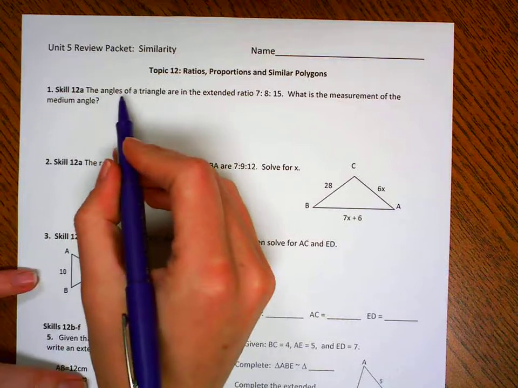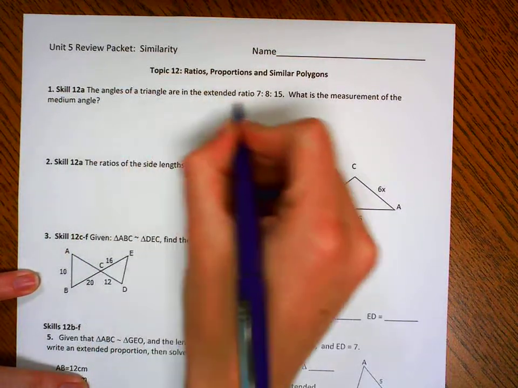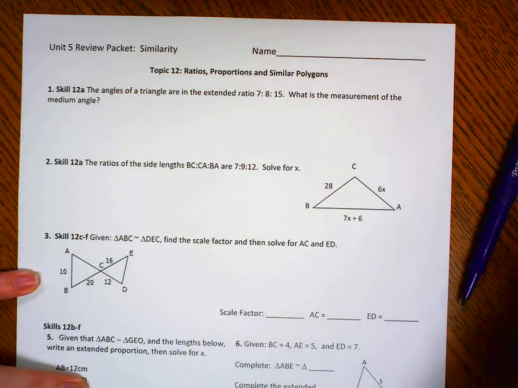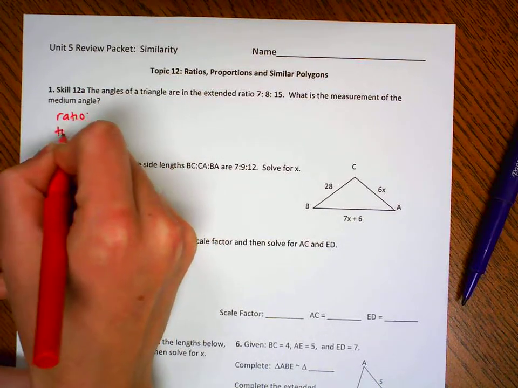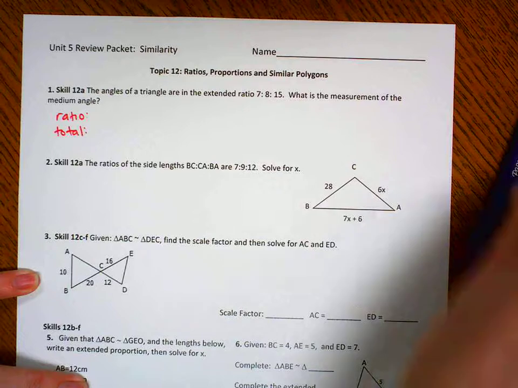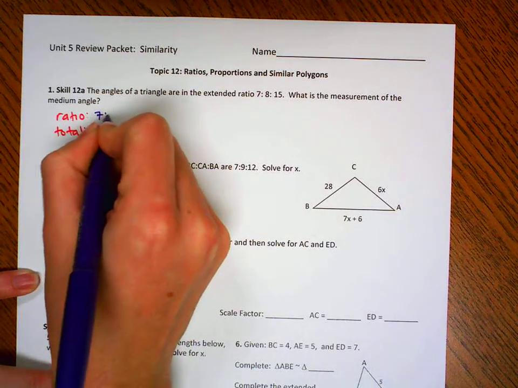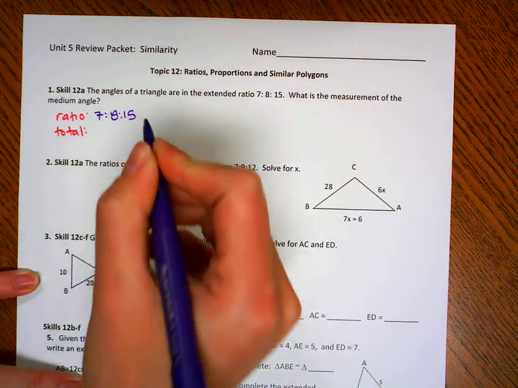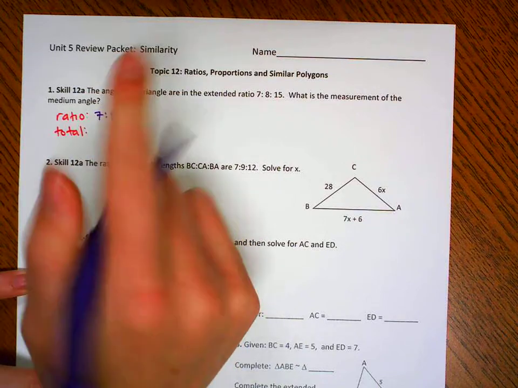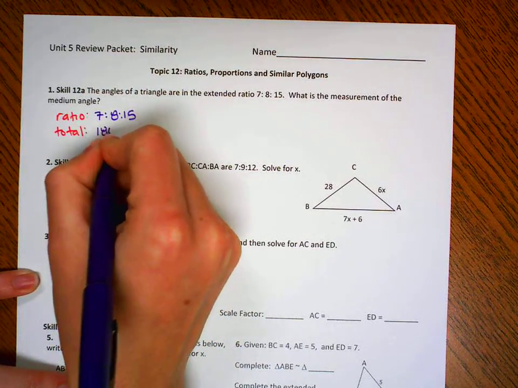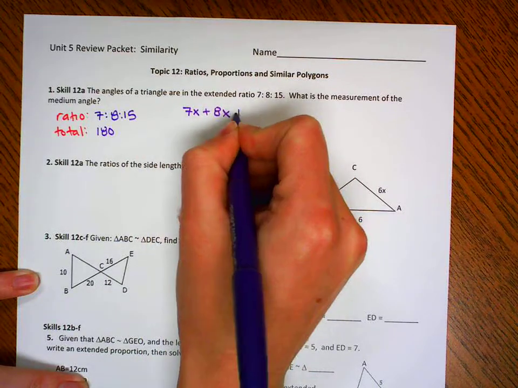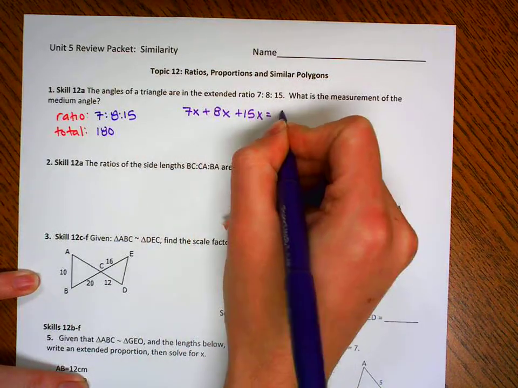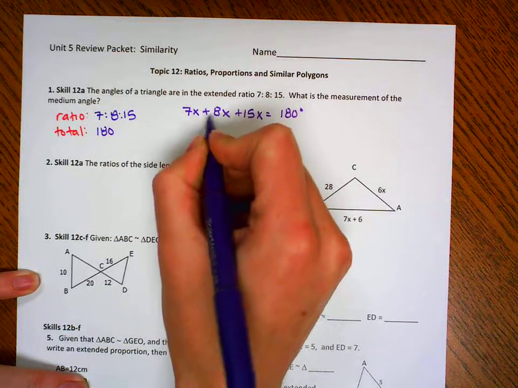So this first problem says the angles of a triangle are in the extended ratio of 7 to 8 to 15. Well, remember we said whenever we have an extended ratio, we want to determine our ratio and we want to determine our total. The extended ratio is 7 to 8 to 15, and we're finding the angles of a triangle. The three angles in a triangle always have to add up to 180. So that's going to be 7x plus 8x plus 15x equals our total. Our total is 180 degrees. So let's solve for x.